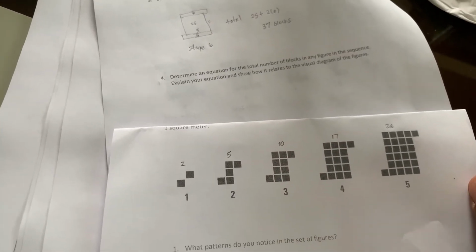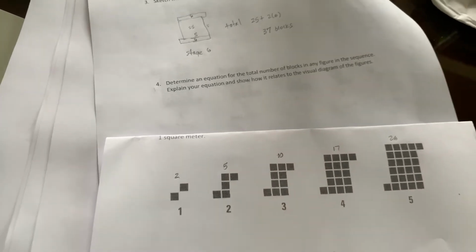But I'm going to talk real quick about the recursive. So the recursive is a tough one, because remember, we are adding 2 new blocks each time. So it's not a constant rate there, not a constant common difference. And so recursively, this is kind of difficult.